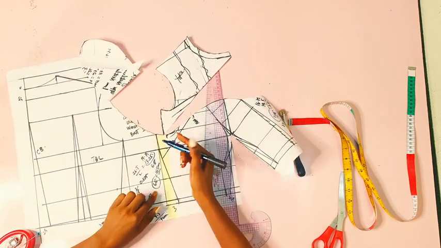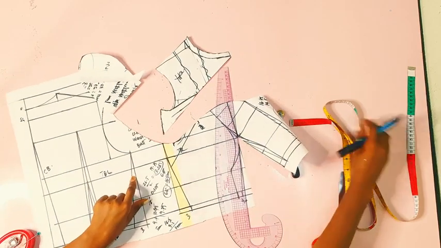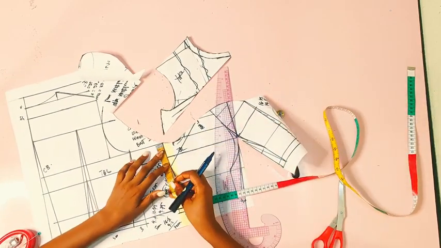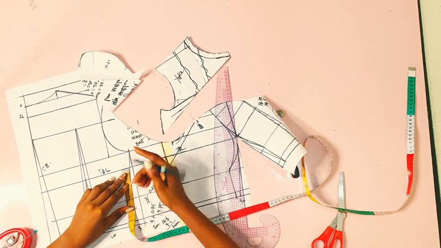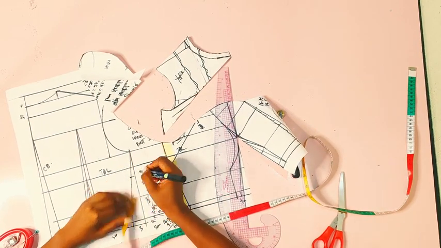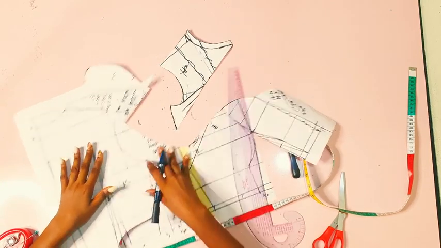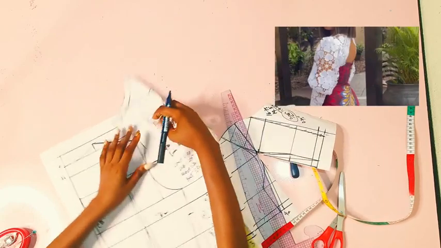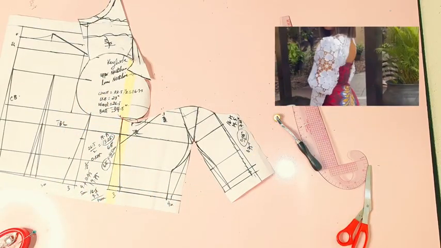All right. So whatever level you stopped here is the same level you should stop at the back. Please note that. So let's measure that. So from the bust downwards is 0.8. So let's do that here. So it means it's the same design that you're having here. All right. So take your, let me cut this out because everything's becoming messy.